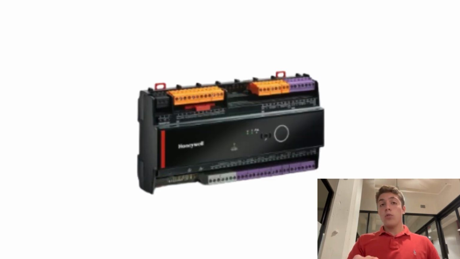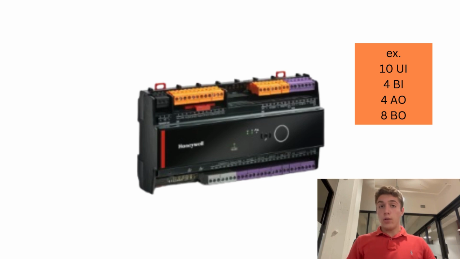However, a controller can't accept an unlimited amount of inputs and outputs. Many of them have a certain amount of each type. For example, a controller might be able to handle 10 universal inputs, also known as UI, so either binary or analog, plus 4 designated binary inputs, with 4 possible analog outputs and 8 binary outputs. However, some controllers have possible attachments in order to expand the amount of inputs and outputs that they have.